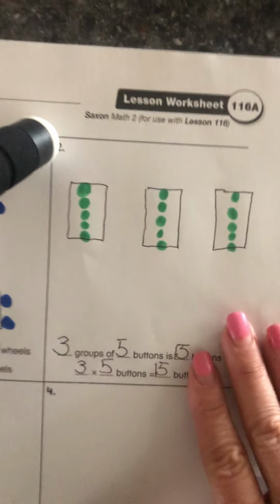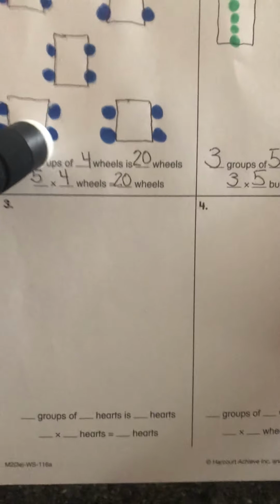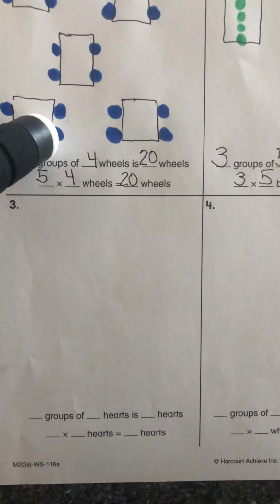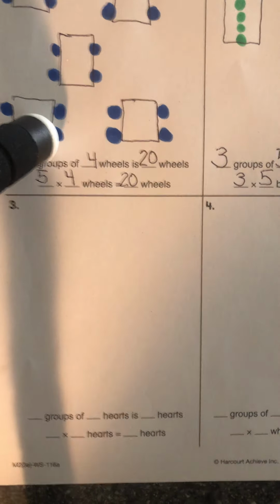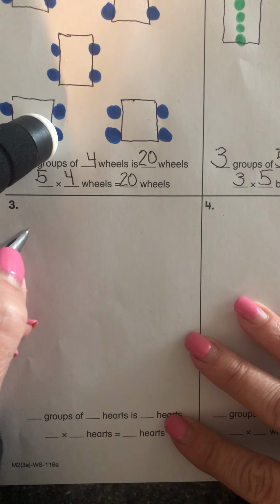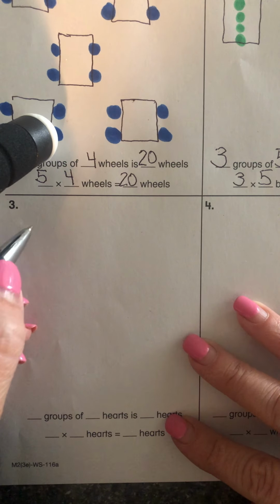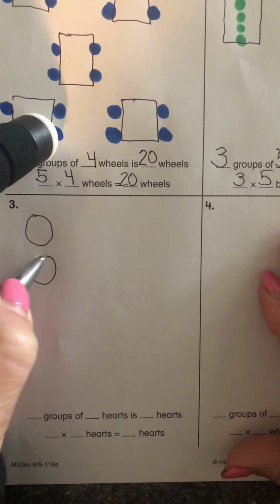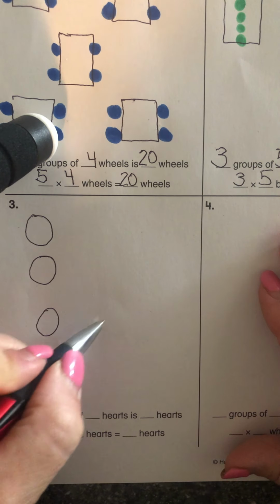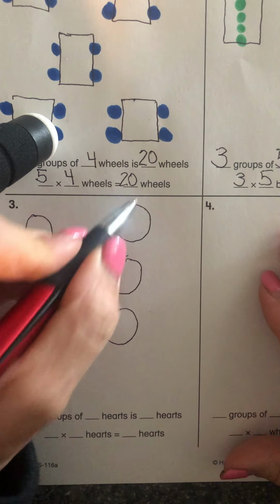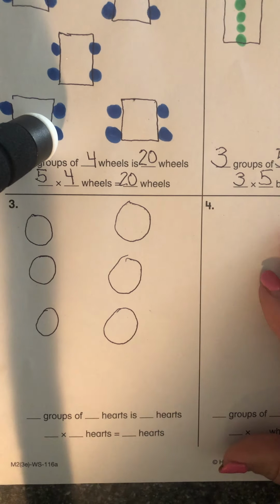Okay, so now let's go down to number 3. Okay, number 3, we're going to make hearts and we're going to have cupcakes. All right, so I have 6 cupcakes. So go ahead and make 6 circles to show 6 cupcakes. So we're making equal groups. We're not acting out the story, we're drawing out the story. 1, 2, 3, 4, 5, 6. And you can make them bigger if you want.